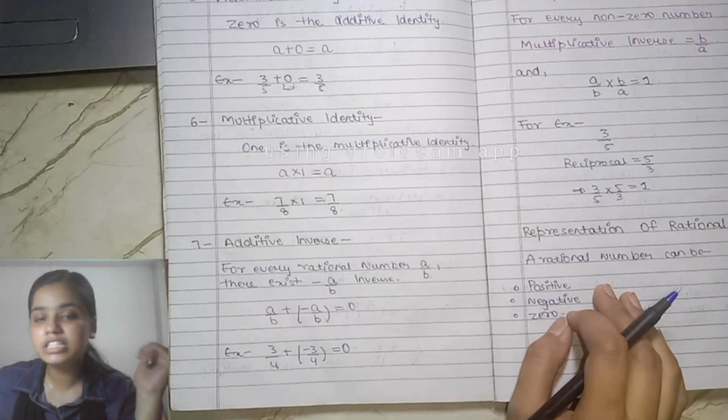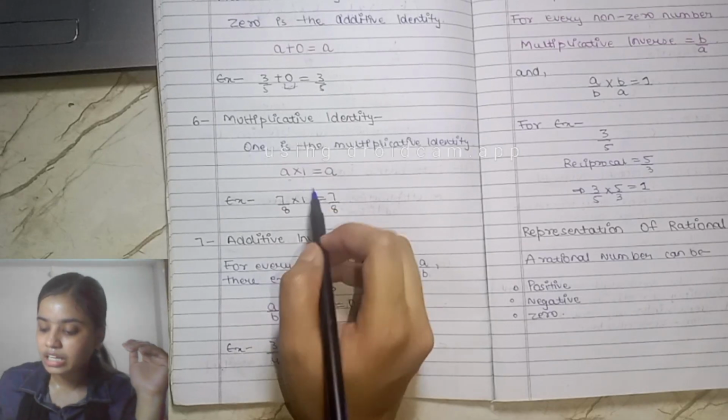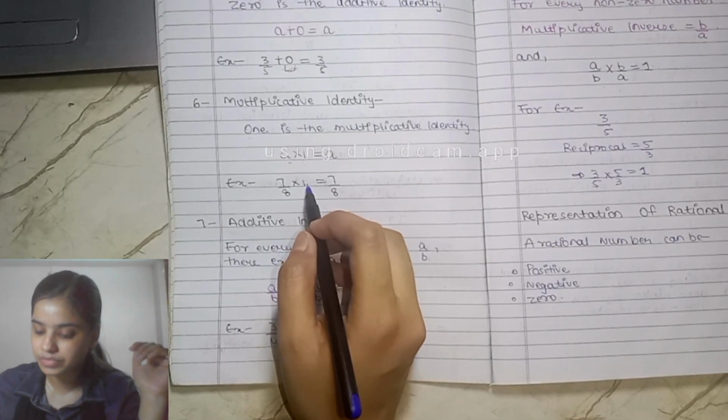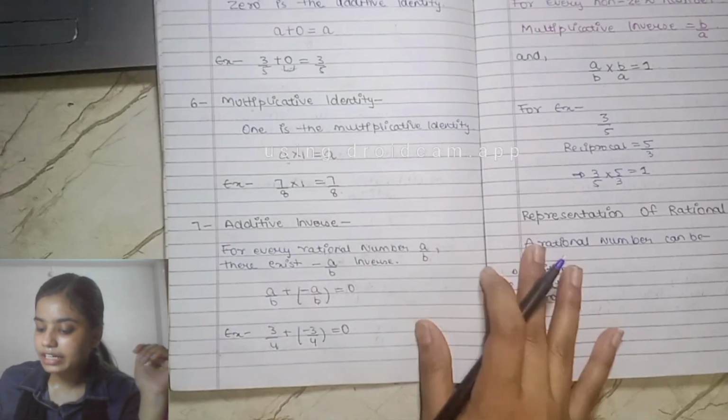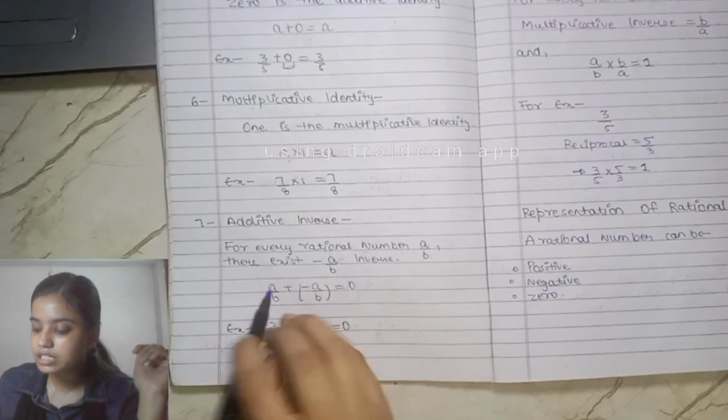So if we multiply any number by 1, we are getting the same number. So 1 is the multiplicative identity here. So additive inverse: for every rational number a by b there exists an inverse, minus a by b.